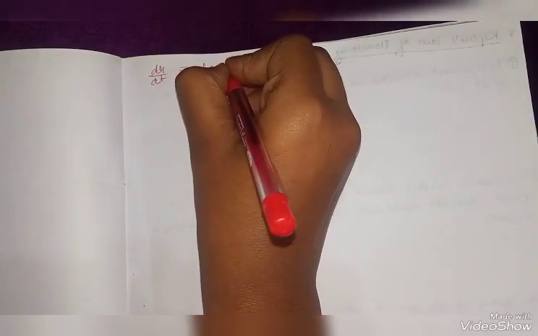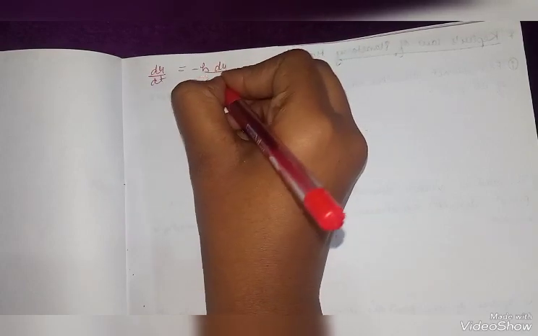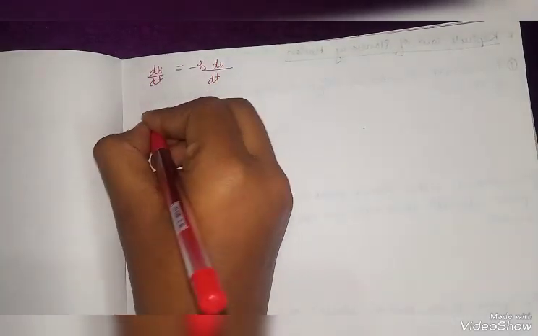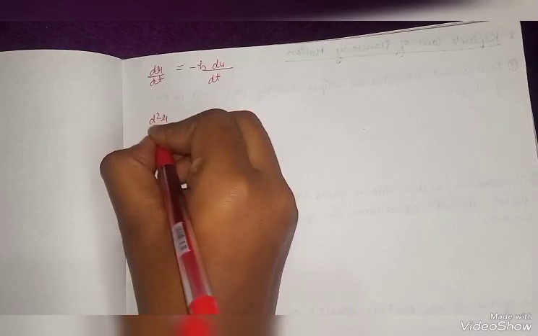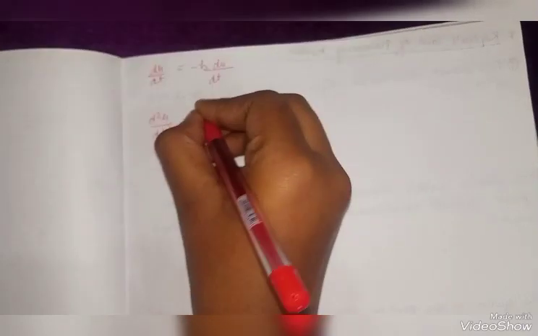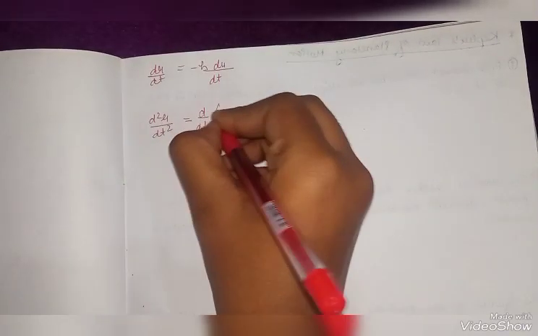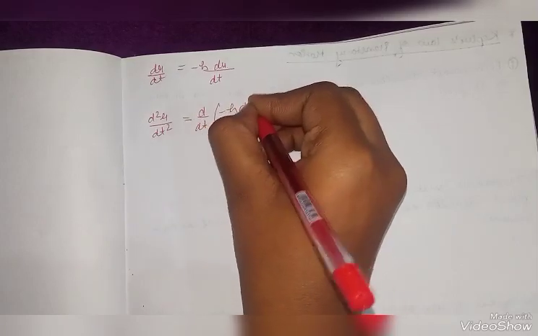Now dr by dt is minus h du by d theta. d square r by dt square is equal to d by dt of minus h du by d theta.